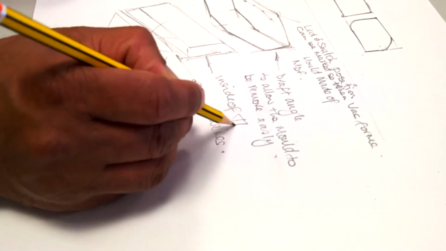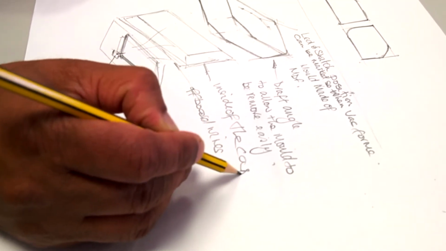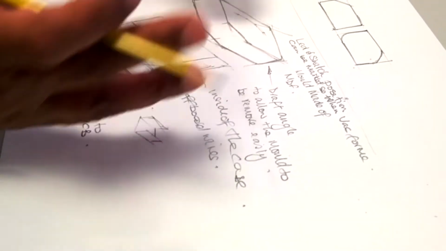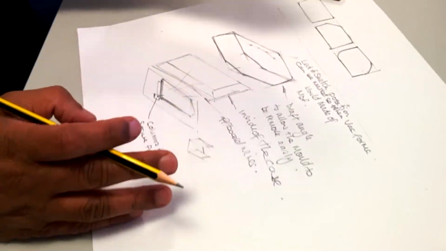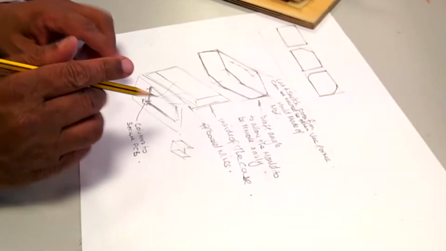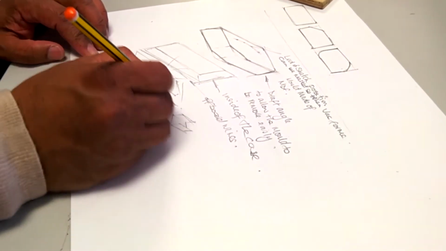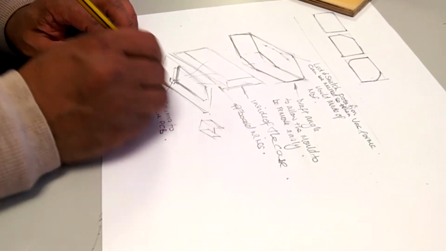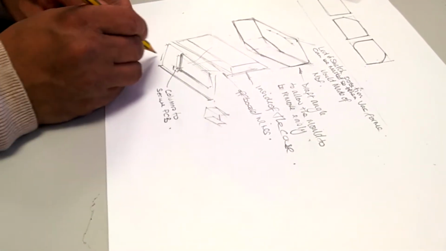Like the case when the engine stands on it. You've just tilted it a little bit. So you got the case slightly tilted. You got the base, that's the baseboard.